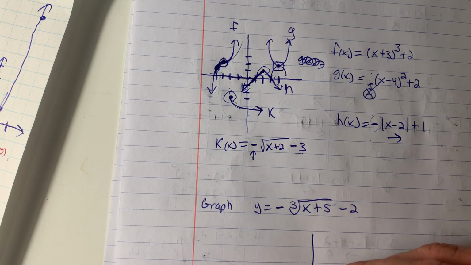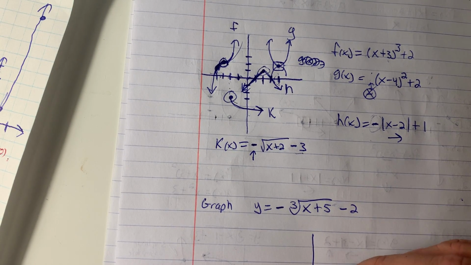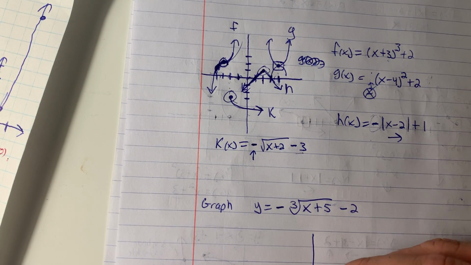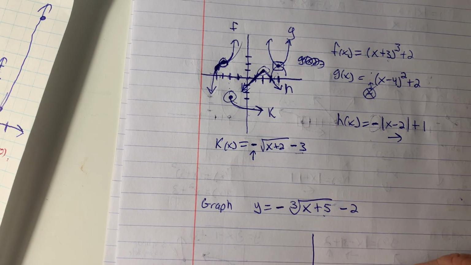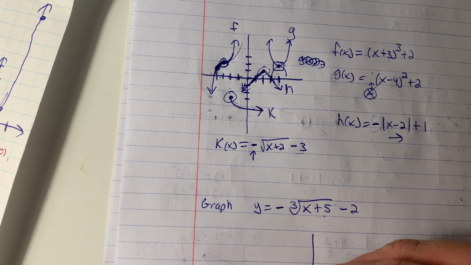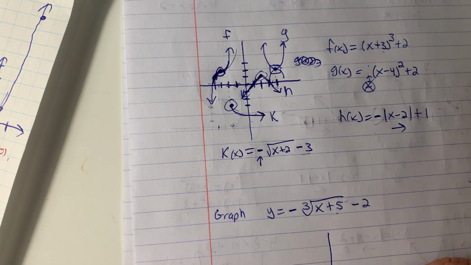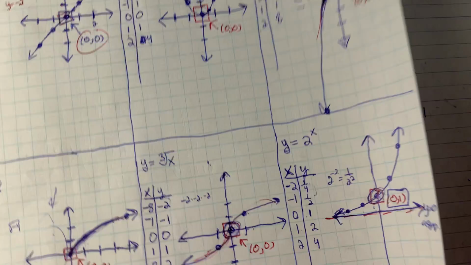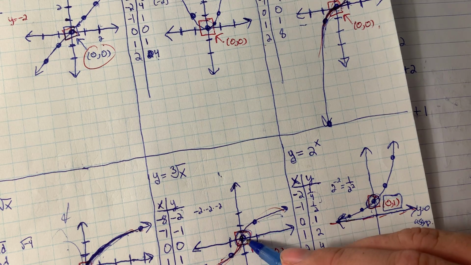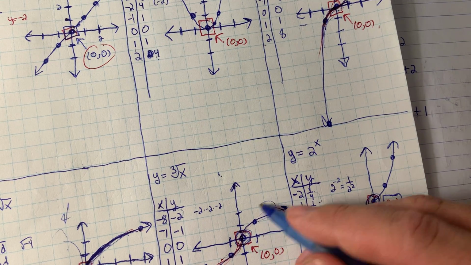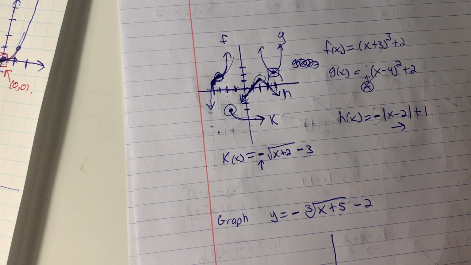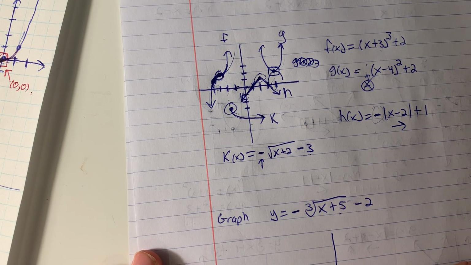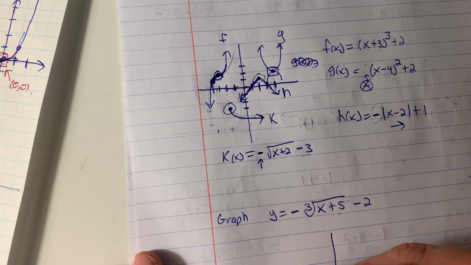And hopefully you took the inflection point, which would normally be at 0, 0, and shifted it 5 to the left, backwards, and 2 down. And normally the cube root parent function looks like this, but that negative in front is going to reflect it. So these are going to go down and like this. So it should look like this.